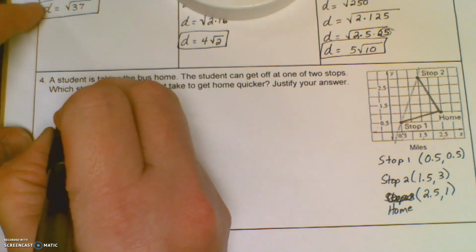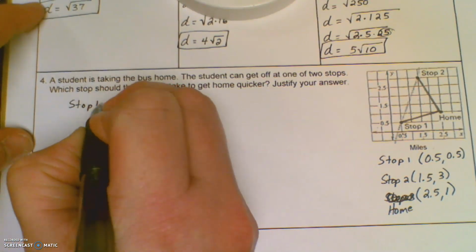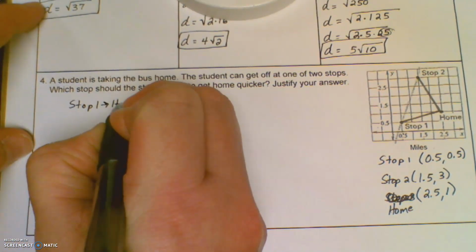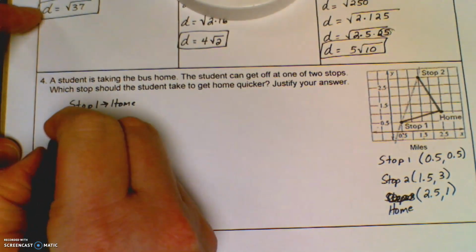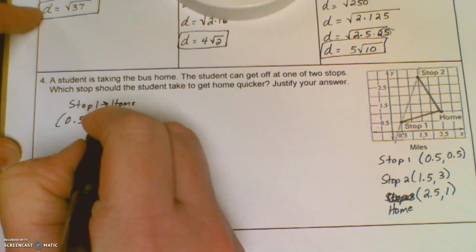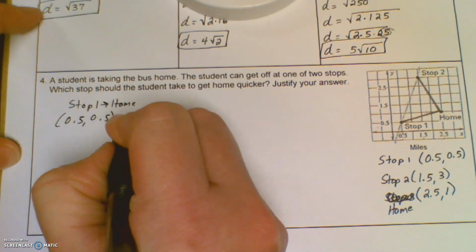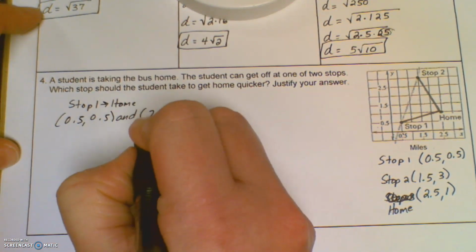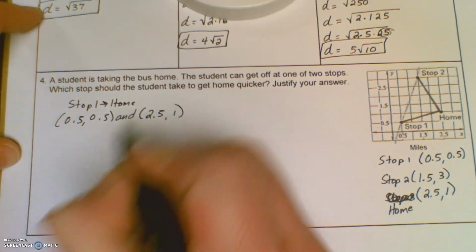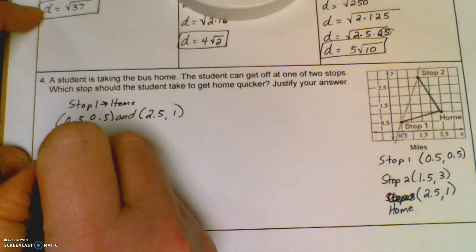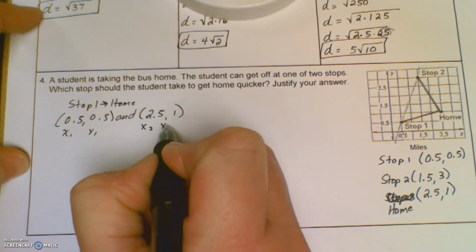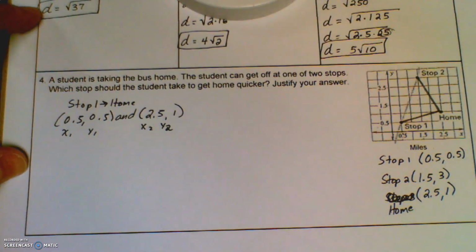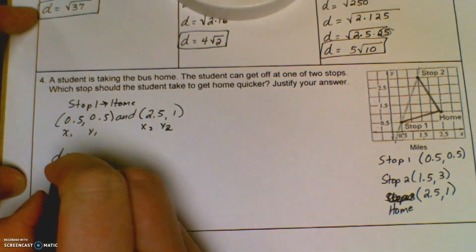Alright, so let's look at stop 1 to home. Stop 1, and the ordered pair for home. Labeling these. Sub these into the distance formula.